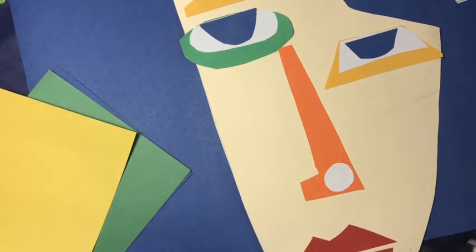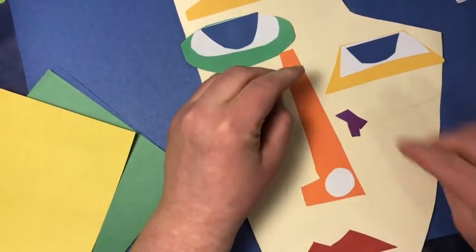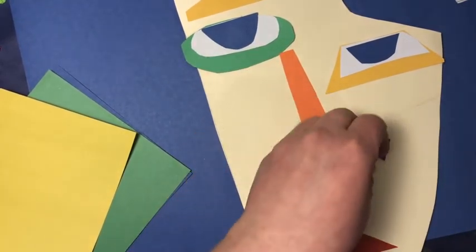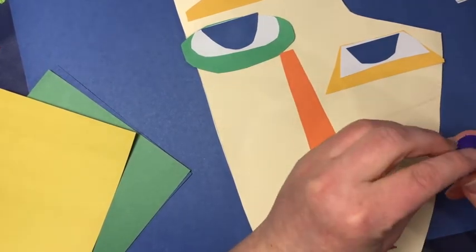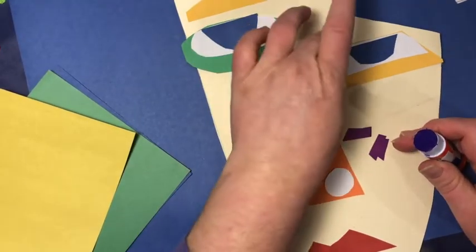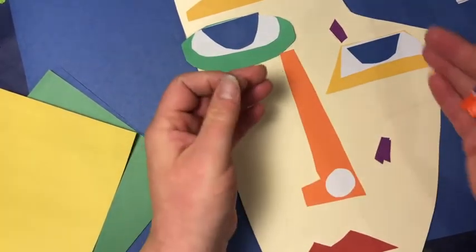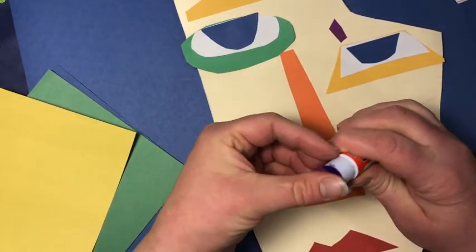Next up, I'm going to add some eyelashes. Okay, so I've got some thick shapes here. And I'm gonna go with the asymmetrical thing, which means what happens on the right side doesn't have to happen on the left side.